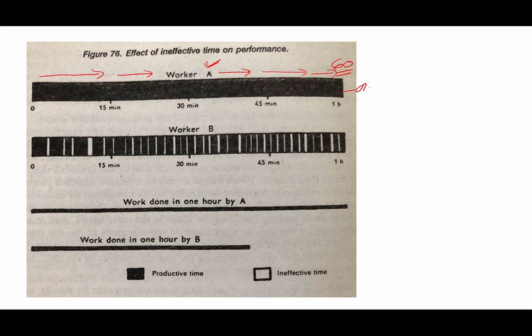And there is another worker also working for 1 hour but involving a lot of ineffective time. The white bands can be seen as ineffective time here. This is the productive time. So if the output of these two is seen, this is the 100% performance, where whatever time is given, he is doing his job.